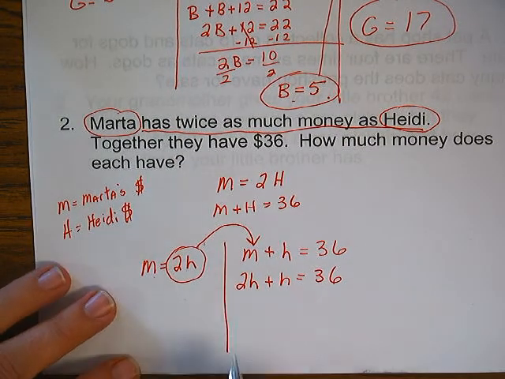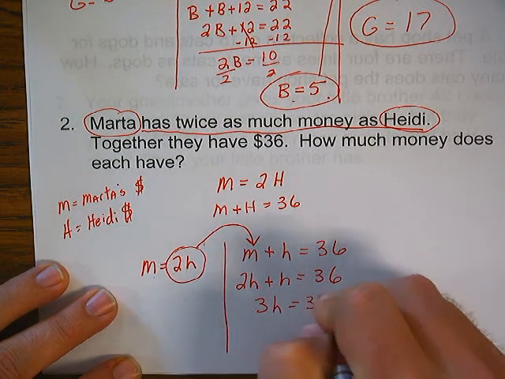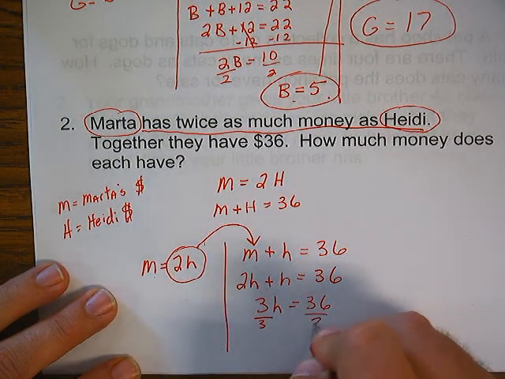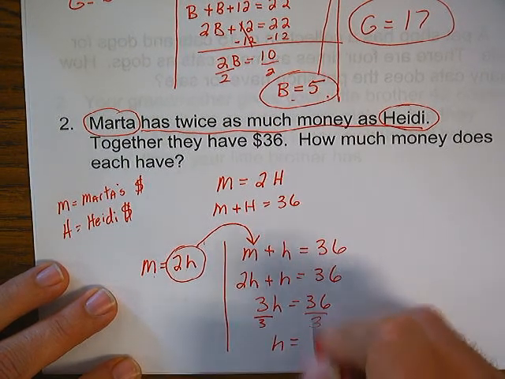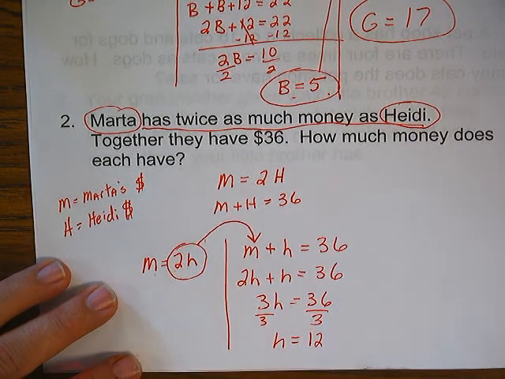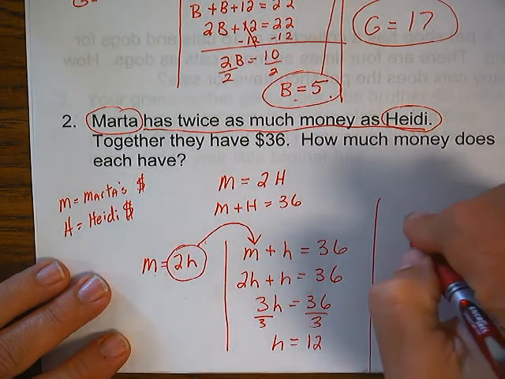Combine like terms. 2H plus 1H is 3H. Now to get H by itself, I'm going to divide both sides by 3. So H equals 12. So Heidi has $12. Now we need to find out how much Marta has. Go back to either one of the original equations.